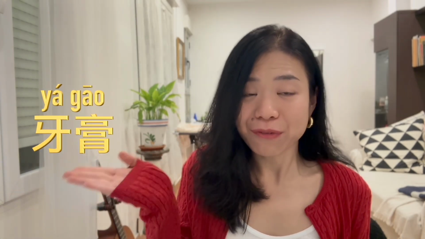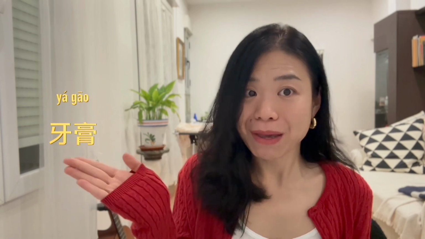If you ask me to write something simple, of course I know how to write it. But if it's something a little bit complicated, for a word like toothpaste, for example, 牙膏, and look at this character. If you ask me to write it down on a piece of paper, I think more than half of the people are going to get it wrong, because we simply do not practice writing enough these days.